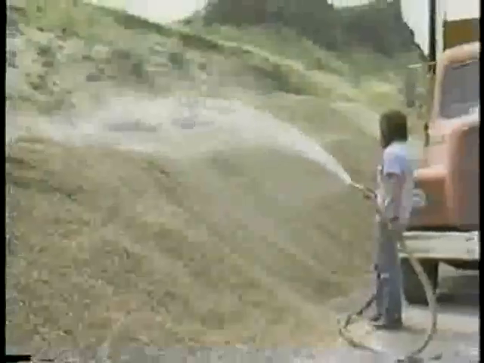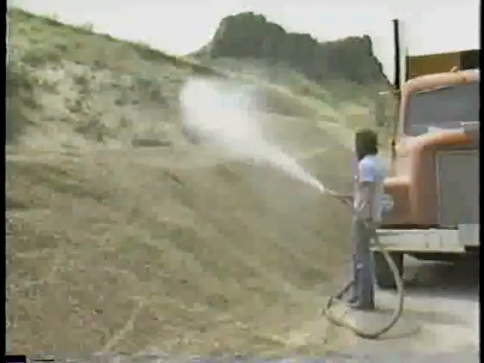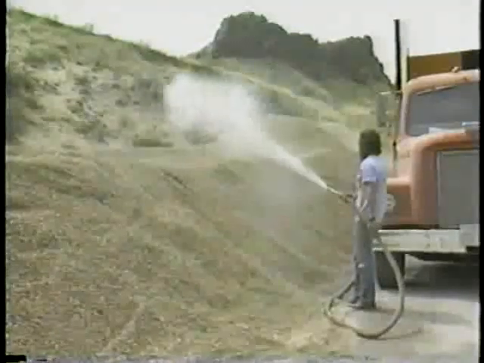Before work begins, make sure that all the chips needed for the job are stockpiled, or that they're readily available. If an emulsion is specified, see that the chips are in a surface damp condition. That will keep them from absorbing water from the emulsion. Before use, they should be watered down and then allowed to drain, so that they're moist but not dripping wet when spread.